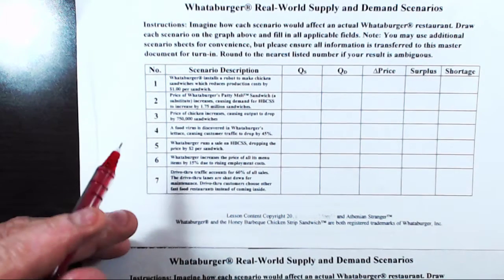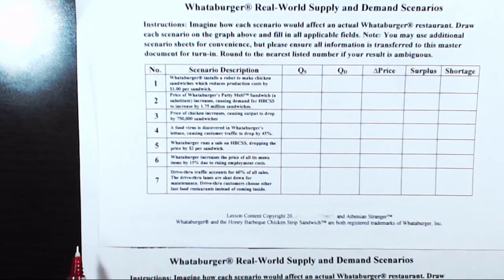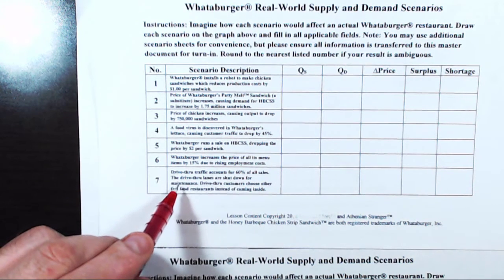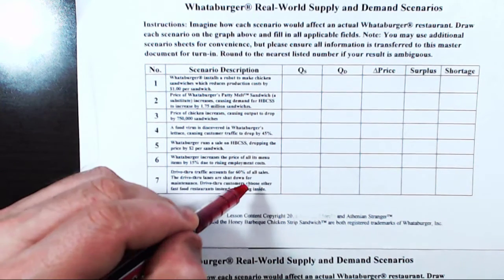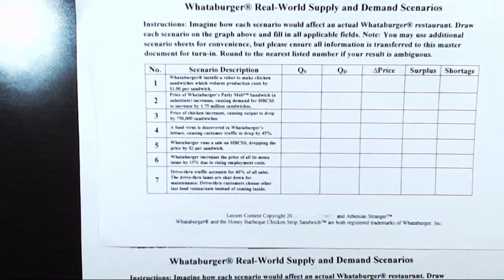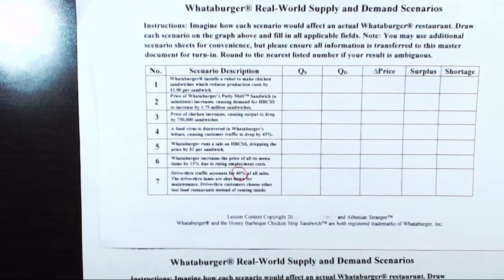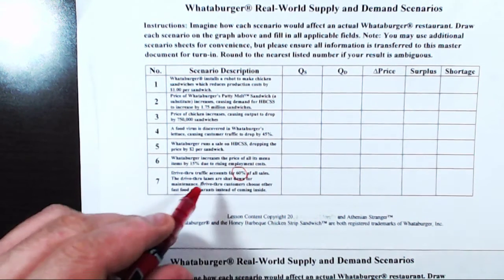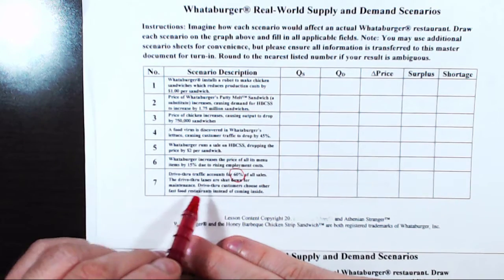It says here, drive-through traffic accounts for 60% of all sales. Okay, interesting. The drive-through lanes are shut down for maintenance. All right, plausible. Drive-through customers choose other fast food restaurants instead of coming inside. Well, that is a lot of words. What is being said here? Well, the only number we're given is 60%. It says here that drive-through traffic accounts for 60% of sales. Drive-through lanes are shut down. Okay? Those customers that account for 60% of all sales go somewhere else.